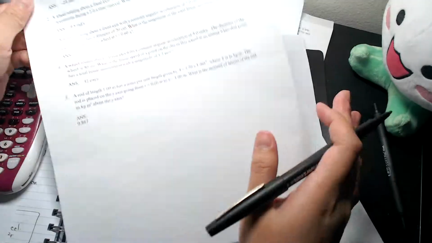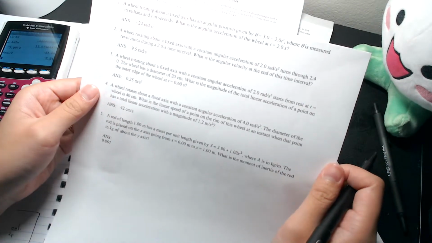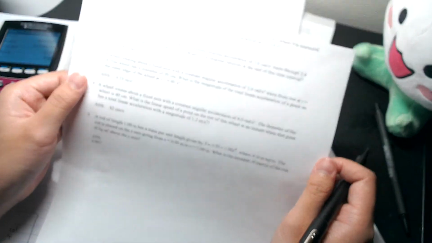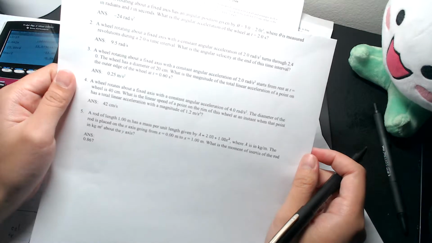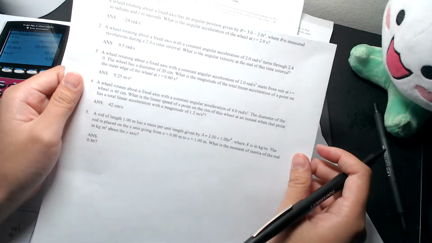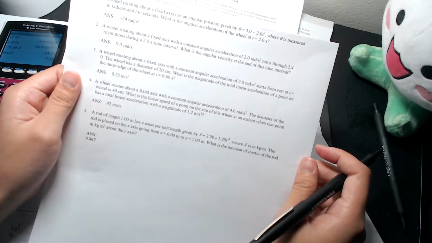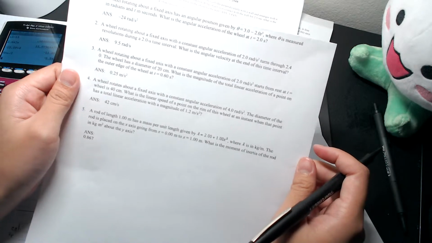So we got it right. And number 2 says, a wheel rotating about a fixed axis with a constant angular acceleration of 2 rad/s squared turns through 2.4 revolutions during a 2-second time interval. What is the angular velocity at the end of this time interval?